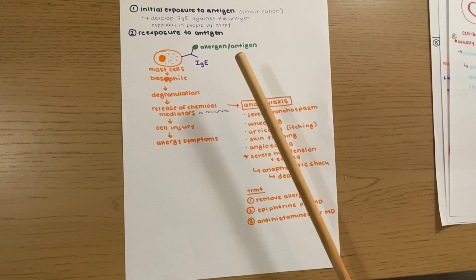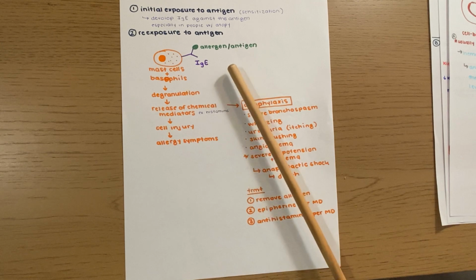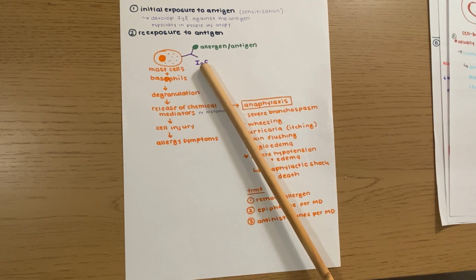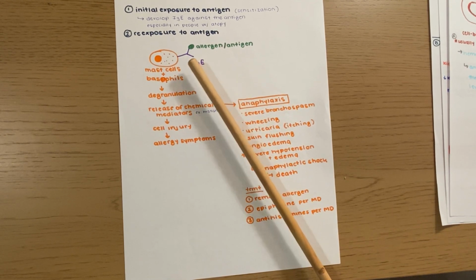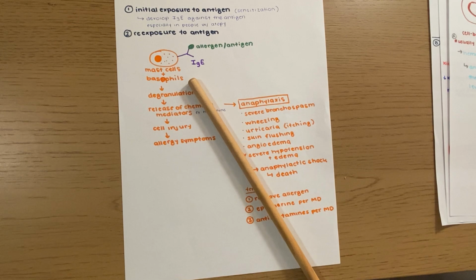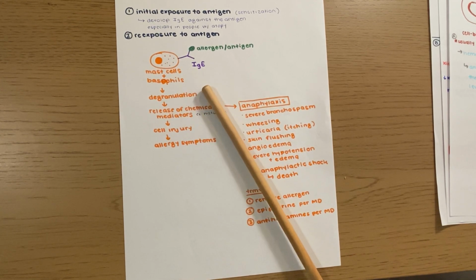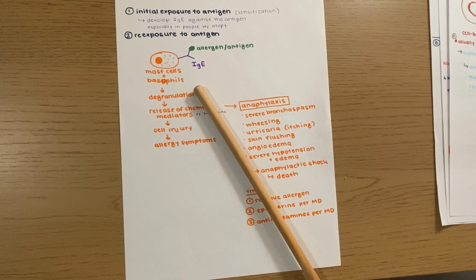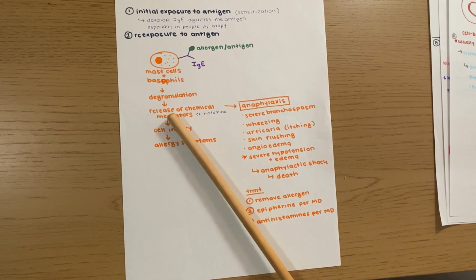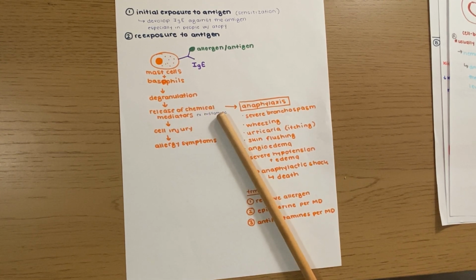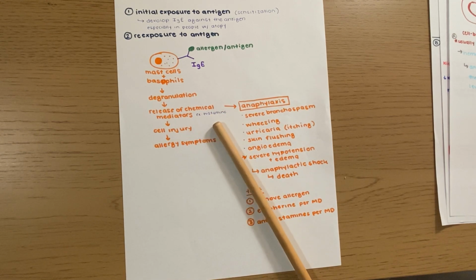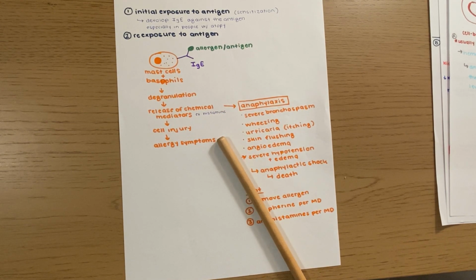Then when you're re-exposed to this antigen or allergen, this IgE is already formed, and when the antigen binds to the IgE that's on the mast cells and the basophils, it causes them to degranulate, meaning that they burst open and release their chemical mediators, especially histamine, and this causes cell injury and allergic symptoms.